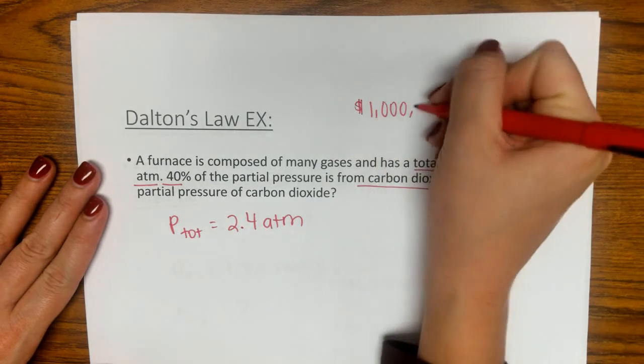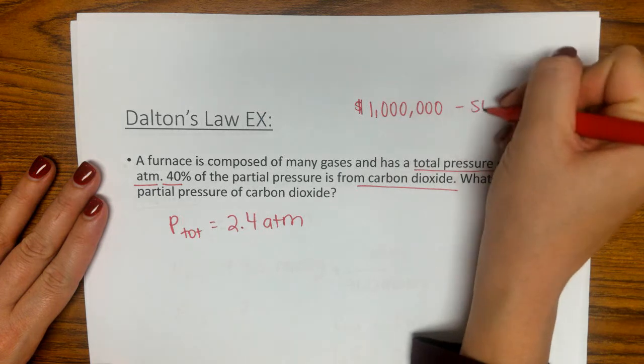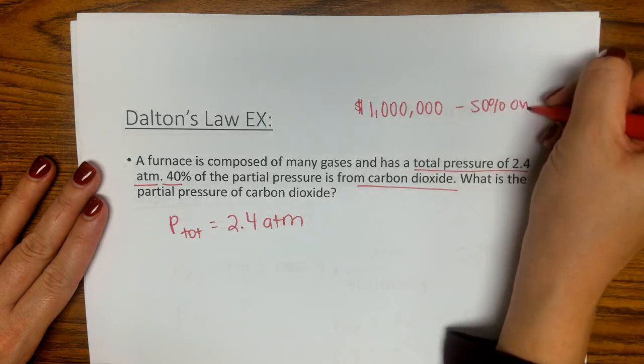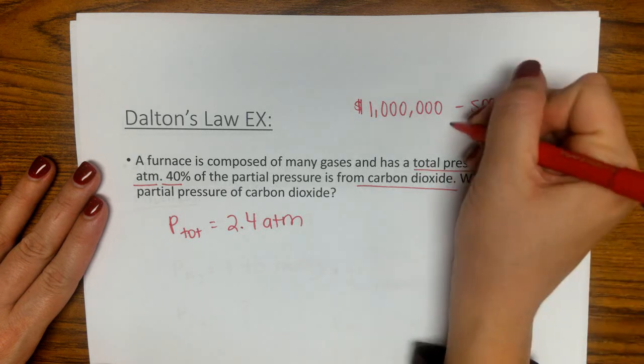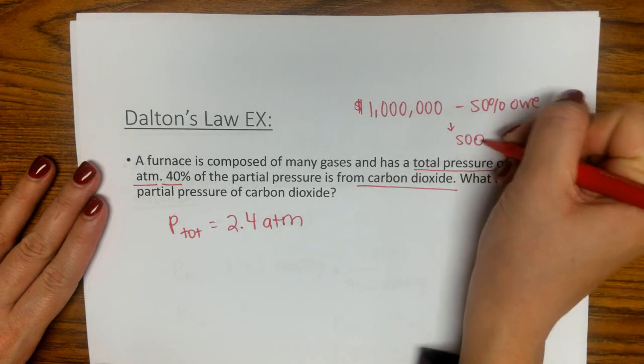but 50% of it you owe to debt. How much do you owe to debt? Like, stocks or whoever you have to pay. The answer would be 500,000.